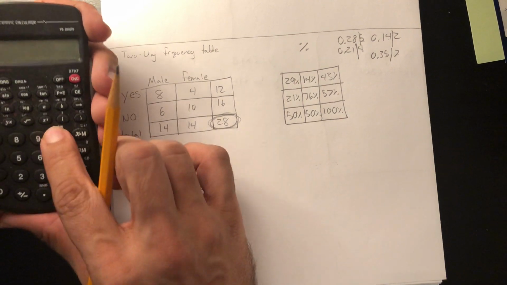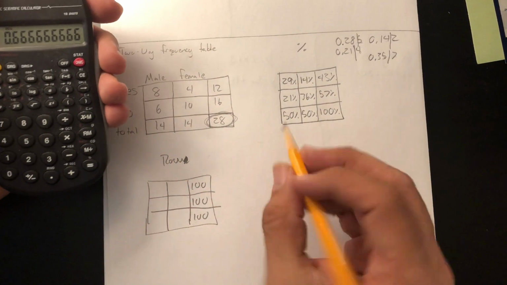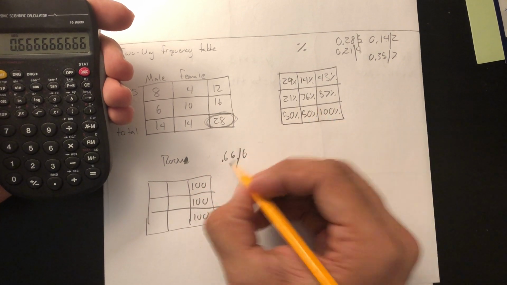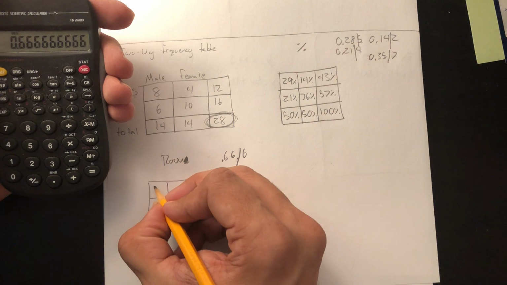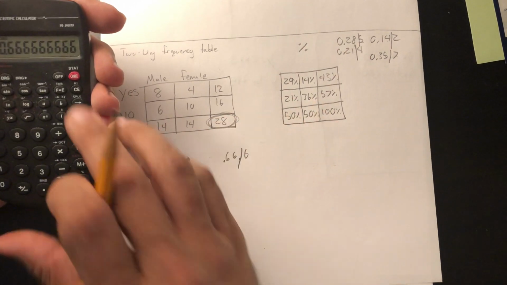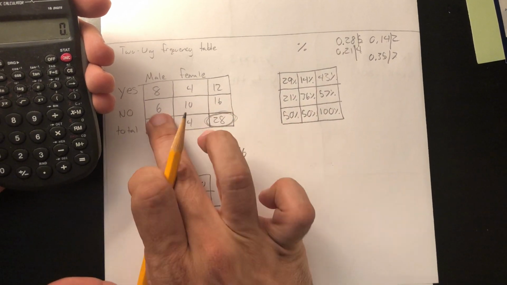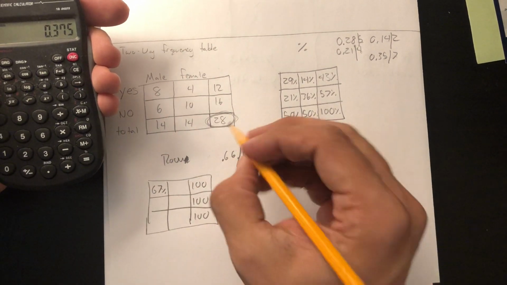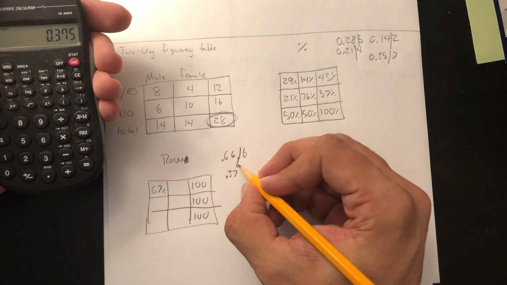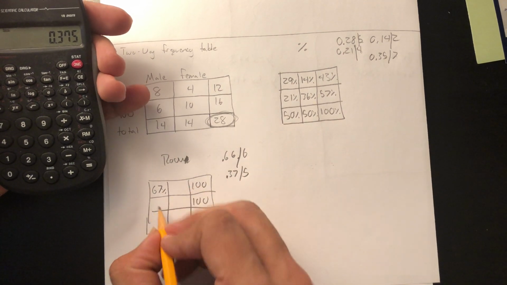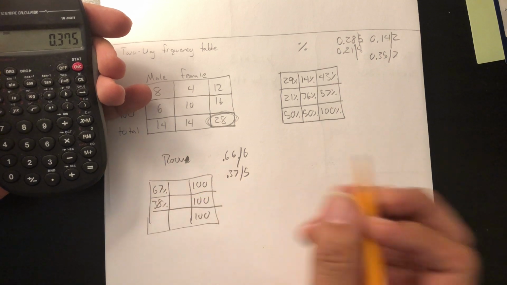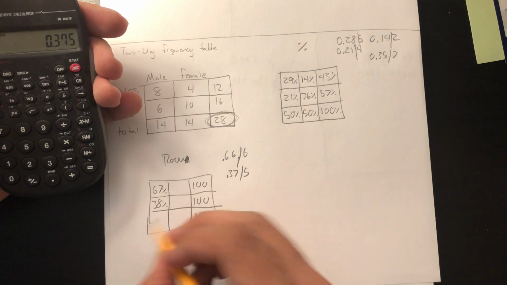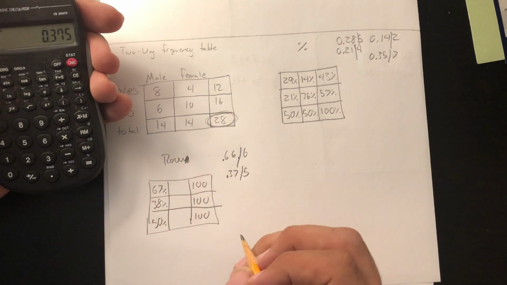So 8 divided by 12, that gives me 66.6. So 66, and then there's a 6 here. So that's going to make that into 67. So 67%. 6 divided by 16. You see how I'm going to the end of the row? So 6 divided by 16, that's going to be 0.375. That's going to make it a 38%. Okay? Then this one, 14 divided by 28, we already know, is 50%.